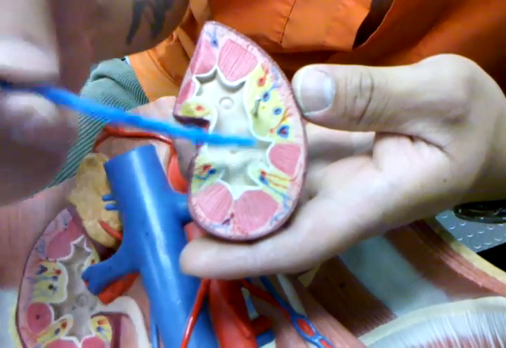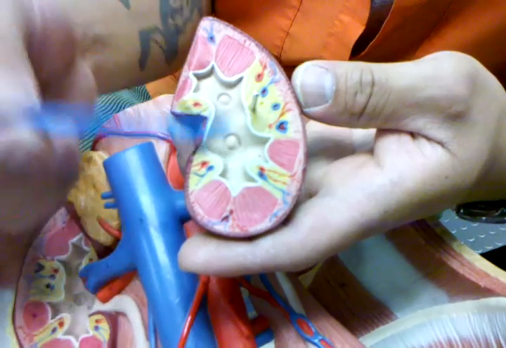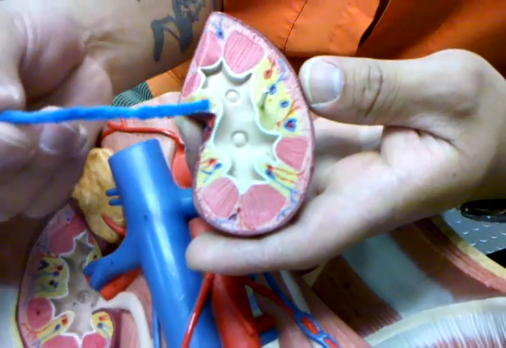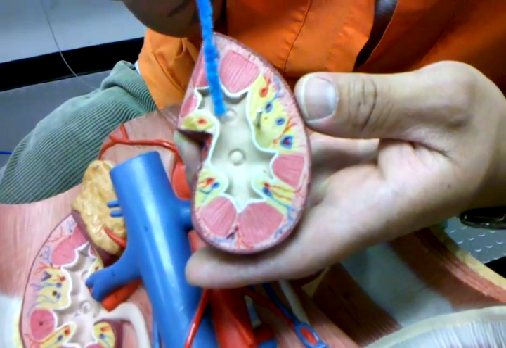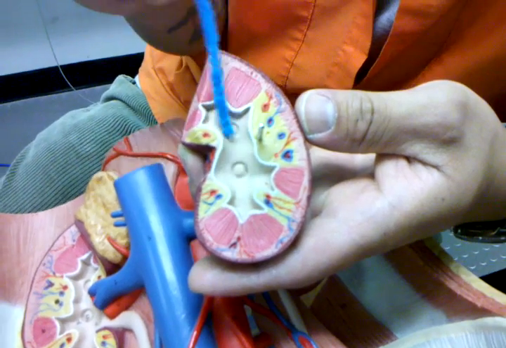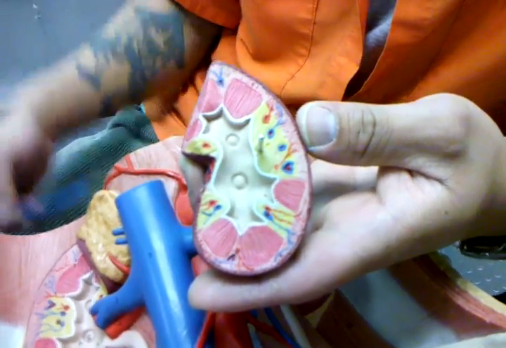Now, sitting inside of the renal sinus are things like renal artery, renal vein, you have lymphatics, you have innervation, and you have the drainage system. Now, the drainage system includes what we're seeing right here, this big open space right here. This is the renal pelvis, and pelvis just means bowl, so that's fine.